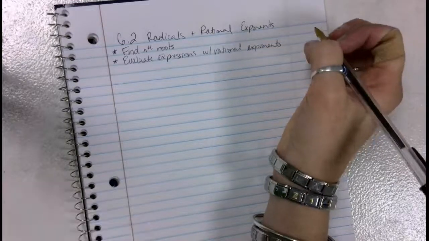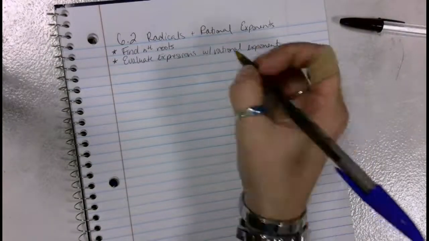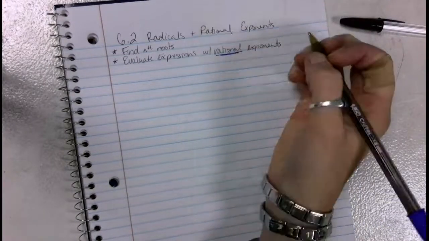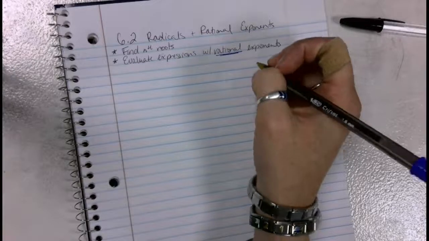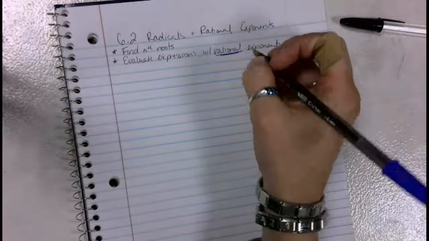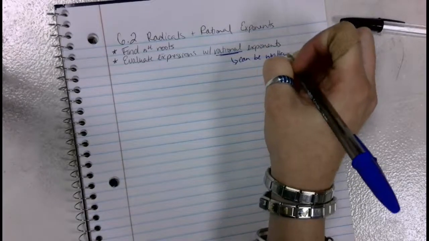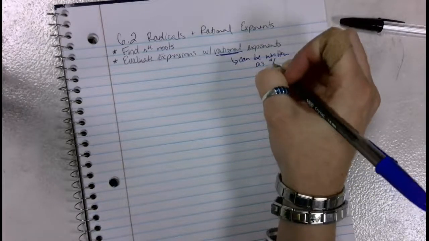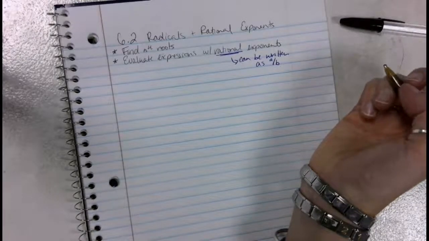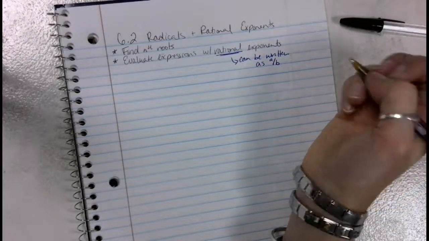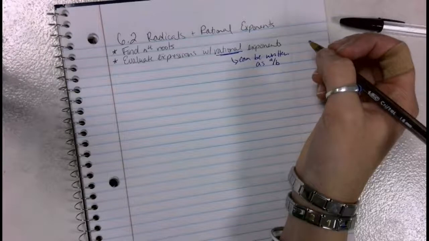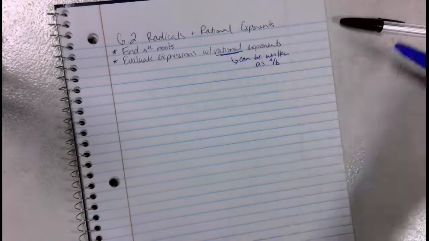So let's just take a second and think about what rational actually means. What does rational mean? Well, rational means that the number can be written as a fraction. I'm just going to abbreviate it as that. So it can be written as something as a over b. So we're dealing with fractional exponents here most likely.